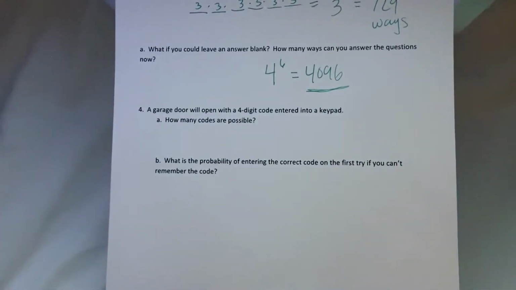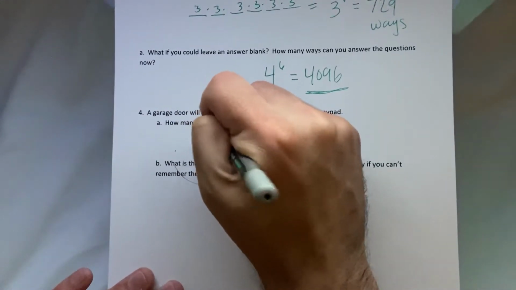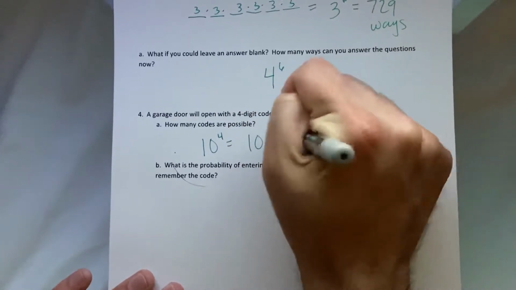A garage door opener will have a 4-digit code entered into a keypad. It has one. How many codes are possible? Digits go from 0 to 9, so there are 10 of them. It should be 10 to the 4th, or 10,000.